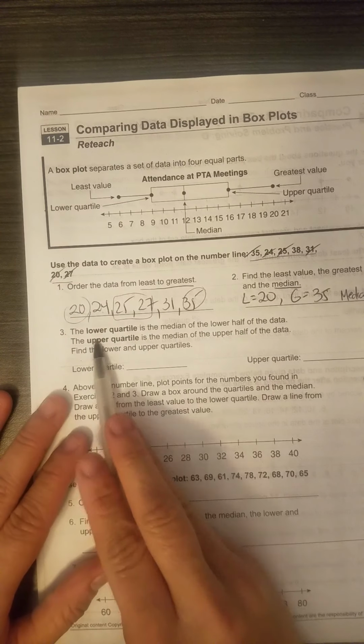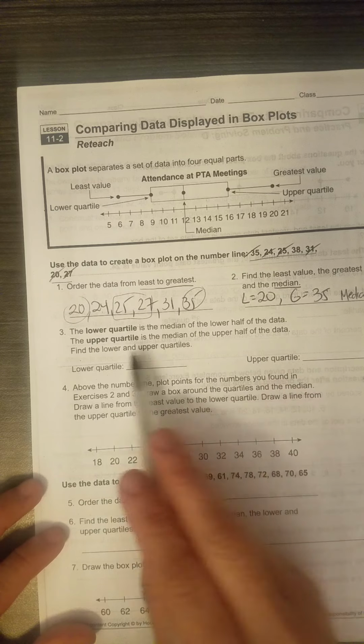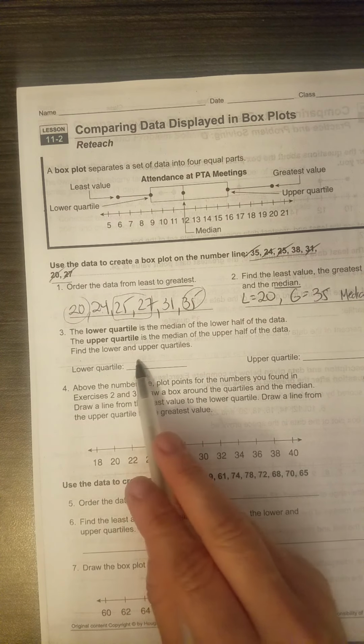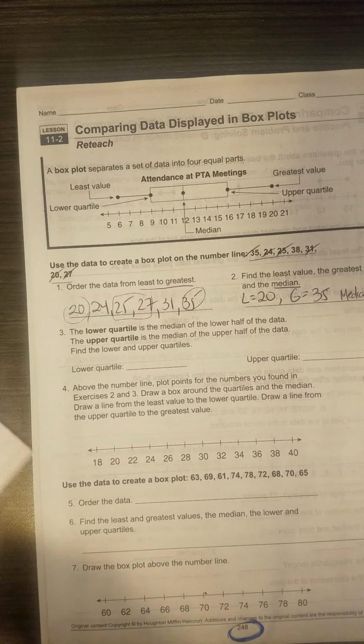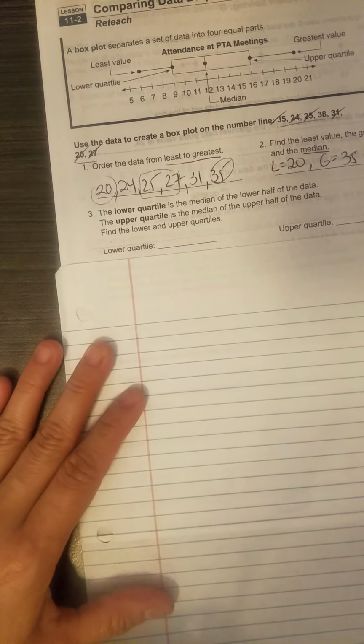Okay, now the lower quartile is the median of the lower half of the data. The upper quartile is the median of the upper half of the data. Find the lower and the upper quartiles. Now, go ahead and get a clean sheet of paper and let's do it. Now we're finding the quartiles.